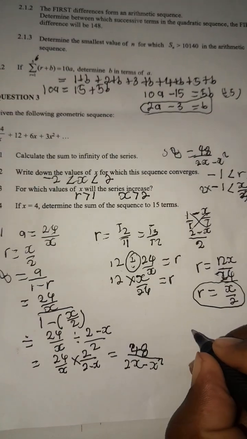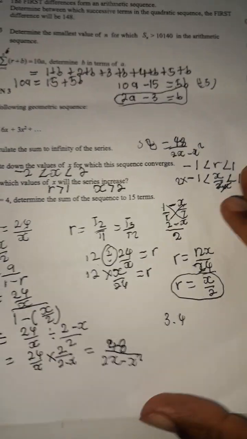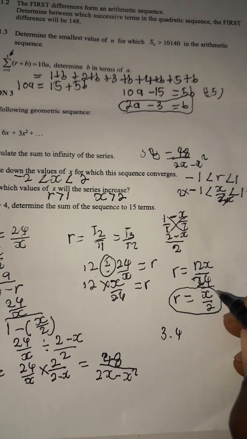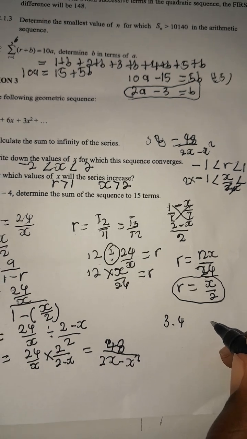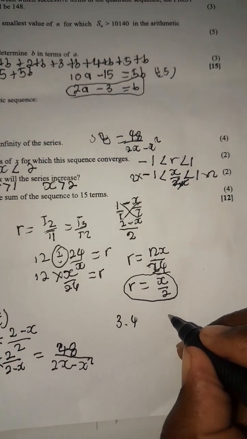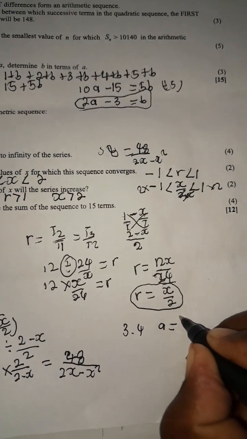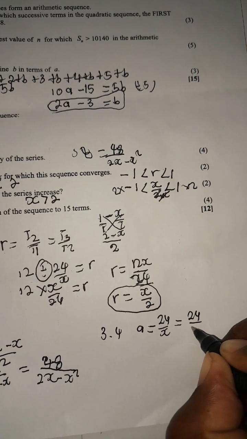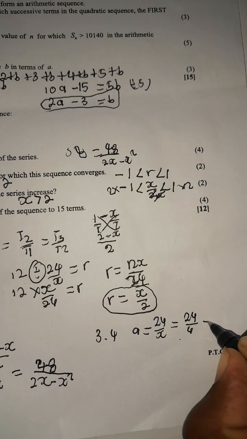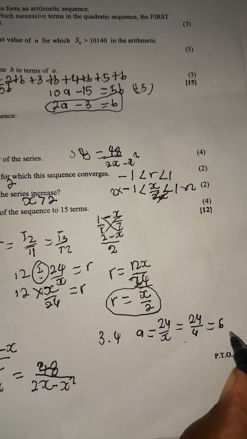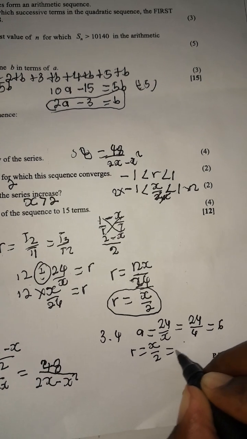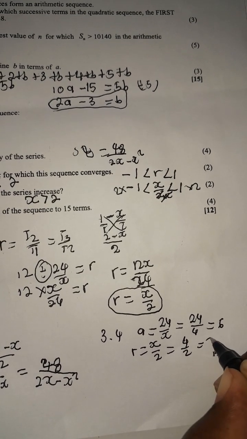So let's go to 3.4. At 3.4, if x is equal to 4, determine the sum of the sequence to 15 terms. So we're calculating the sum of 15 terms. We know that our a is 24 all over x. Where there is x, you replace it by 4. So 24 all over 4 is 6, making a to be 6. What about our r? Our r, remember, is x all over 2. 4 divided by 2 will be 2.